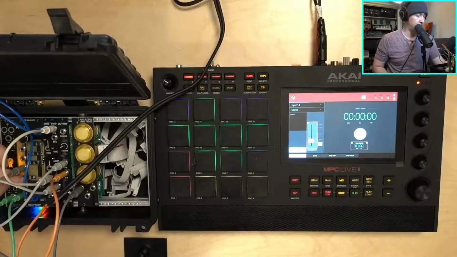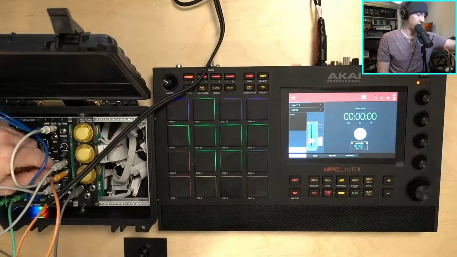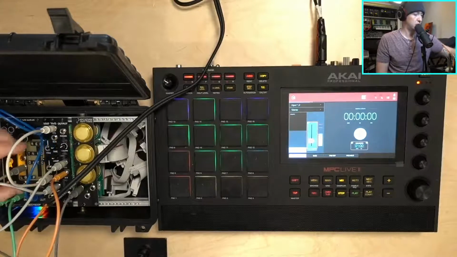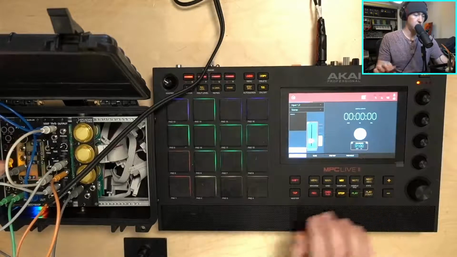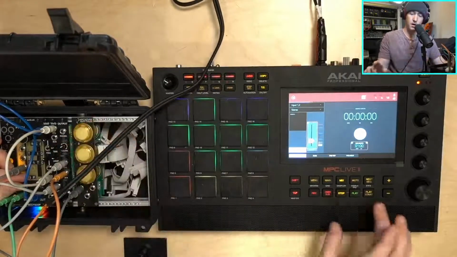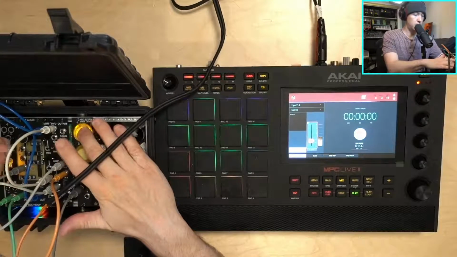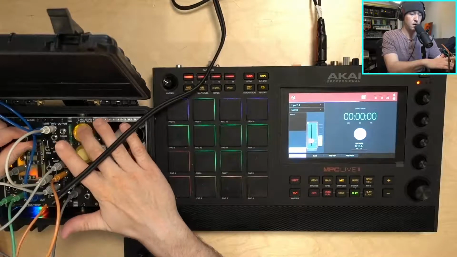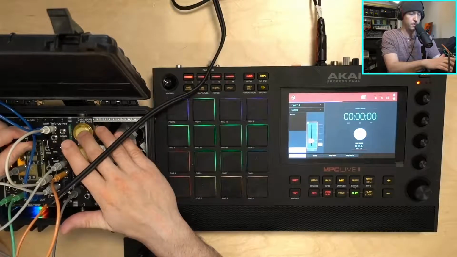All right, we still got that cool sample there. Some classic stuff here. Let's turn the reverb all the way off for this. Oh, this is kind of... Speed up. That's kind of cool.